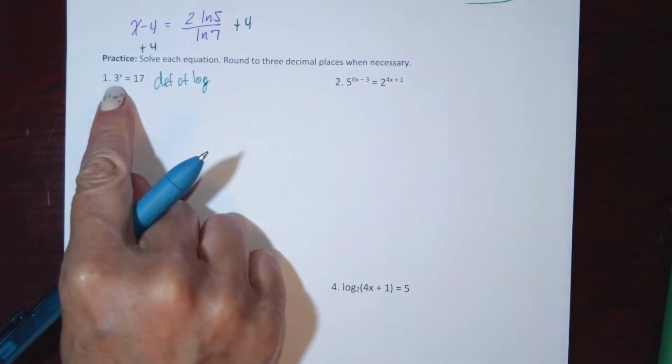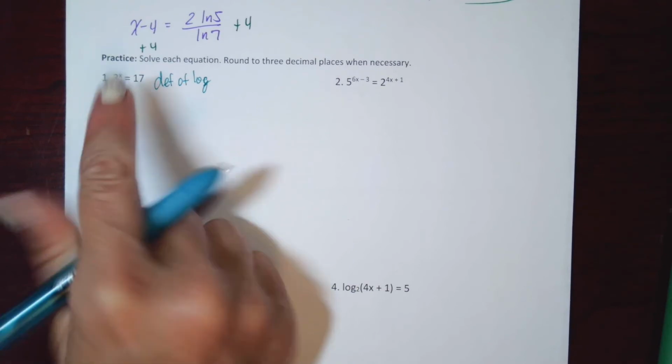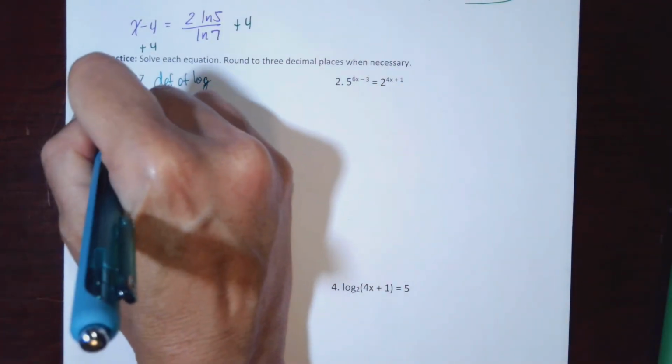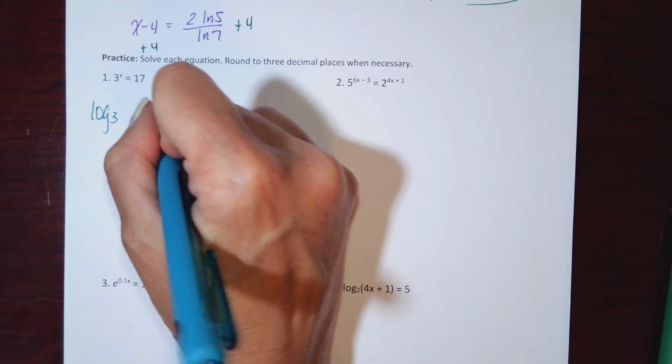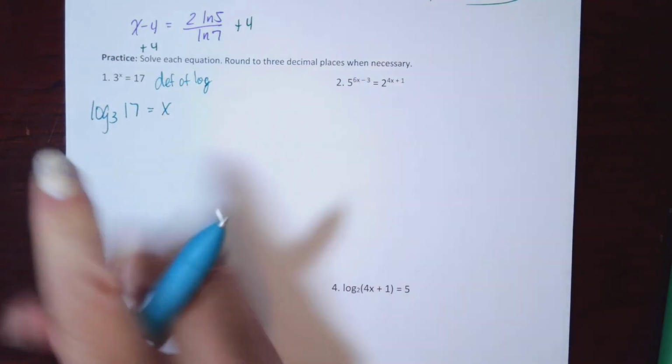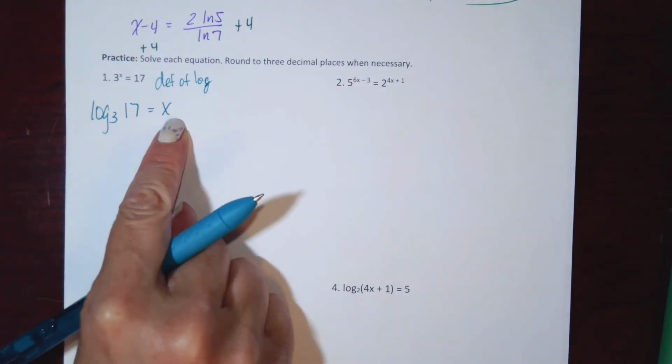I'm going to rewrite this as a log statement, a log equation, to get that variable out of the exponent. So I've got log, my base is 3. My answer is the exponent, so the argument goes here. Log base 3 of 17 equals x.